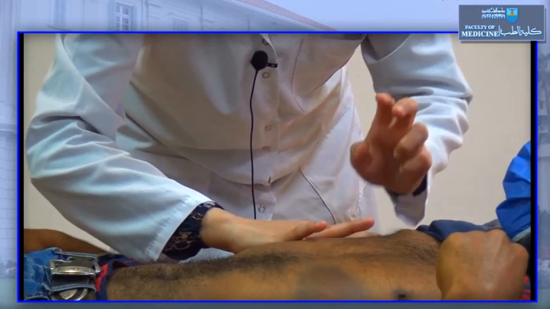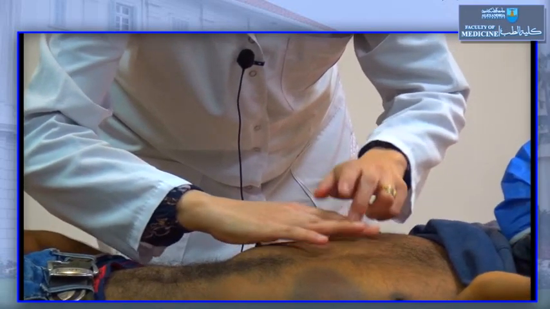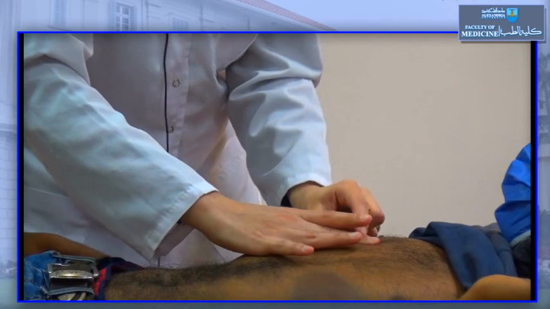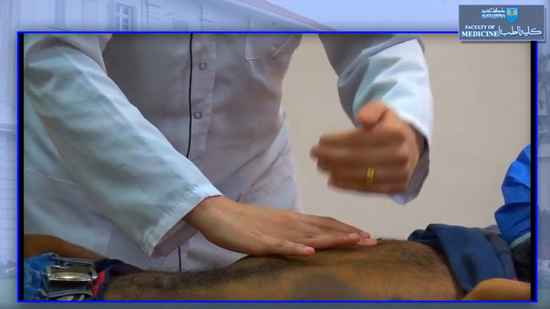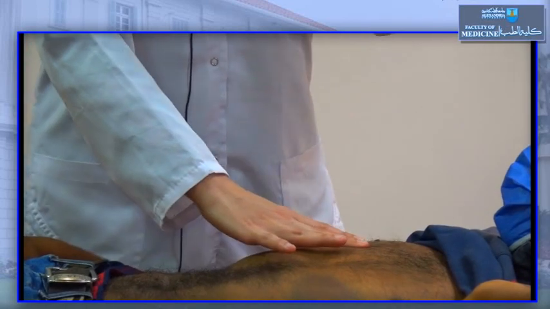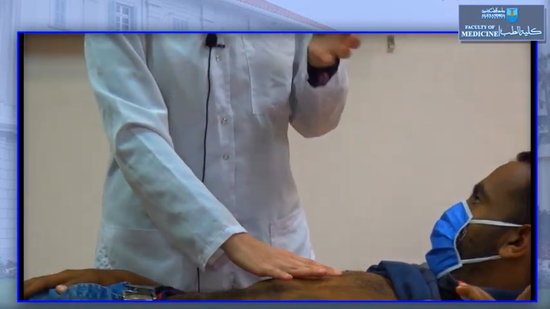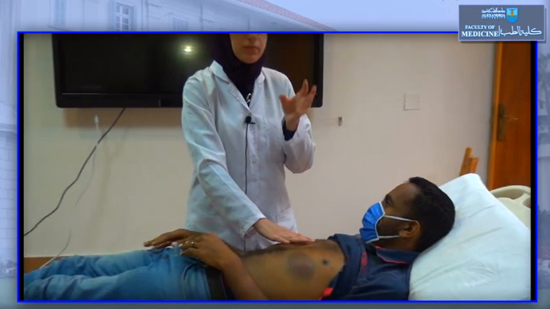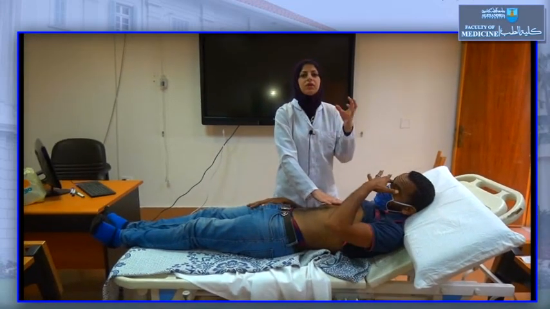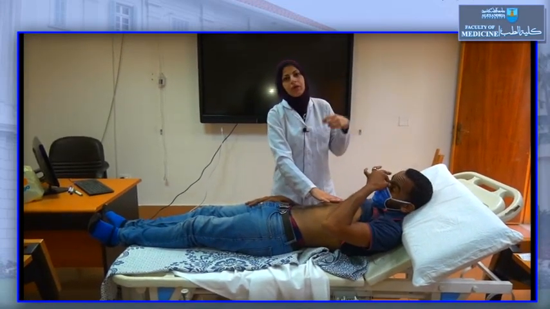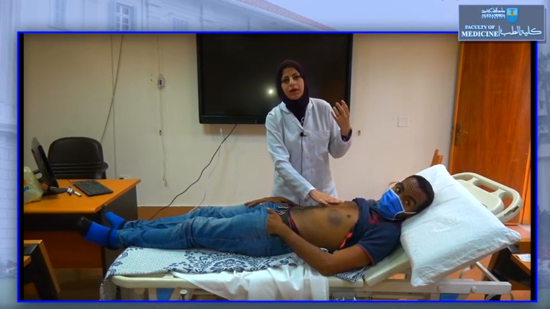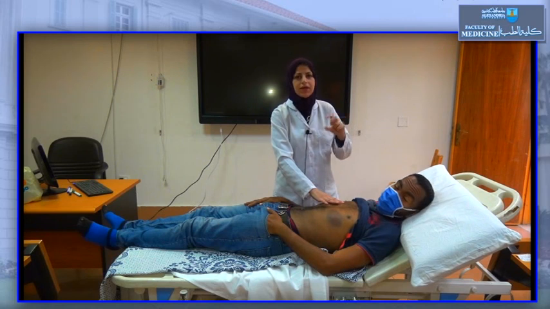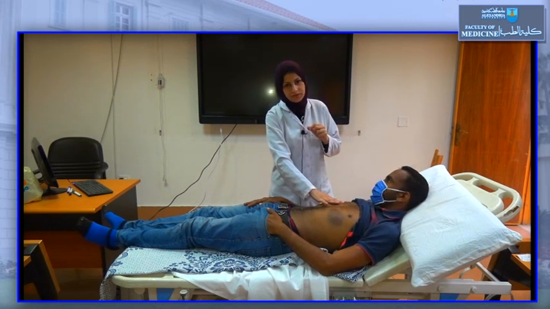Okay, it's resonant till the sternum. The fourth and third spaces here are resonant till the sternum. This is the normal. If there is dullness or impaired note, it means there is chamber dilatation. Chamber dilatation like what? Like right here, the cause is right atrium enlargement.